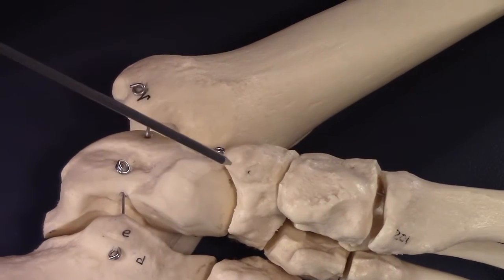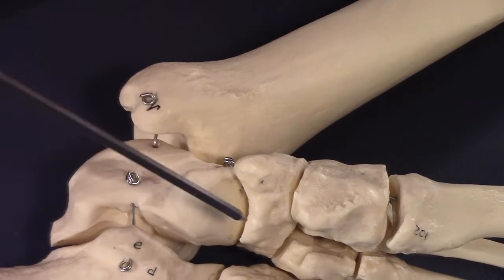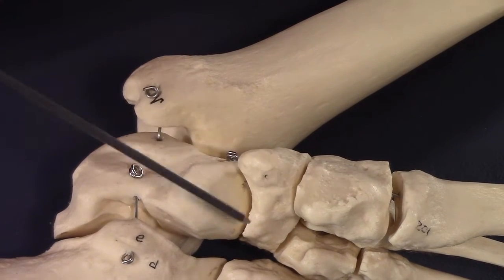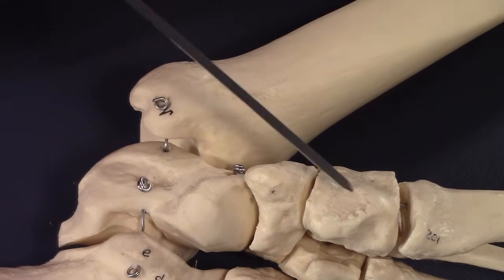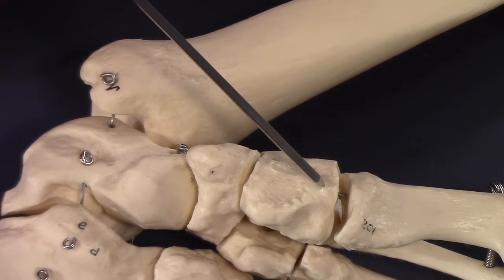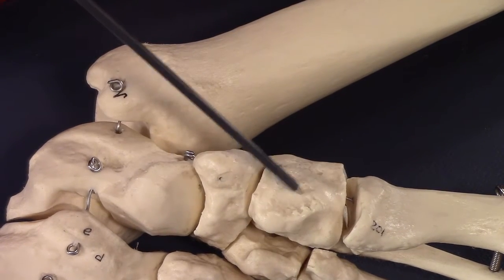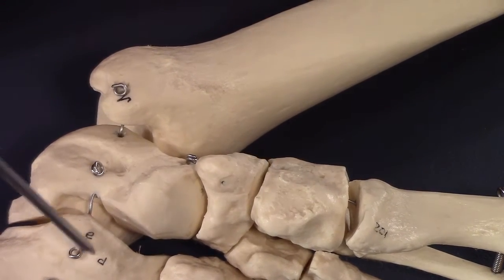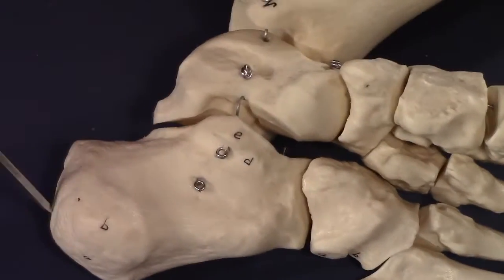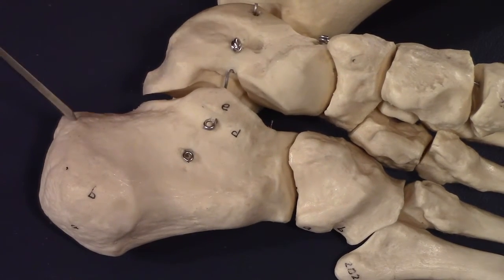So we have a very sharp bump right here. All of these bumps, with the exception of one, are called tuberosities. So that's the tuberosity of the navicular. And what's the bone that we articulate with right here? Well, this is the medial cuneiform. And then this, slide her down a little bit, this bone is the calcaneus.